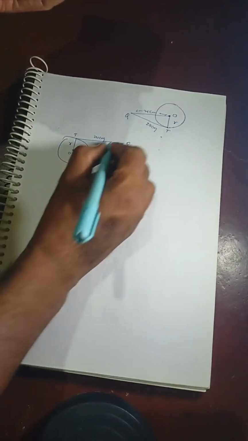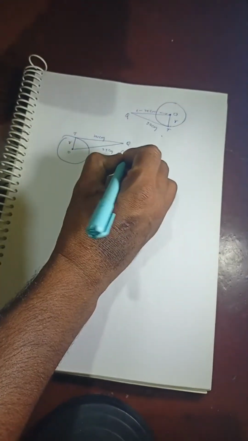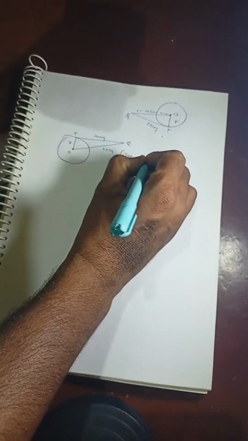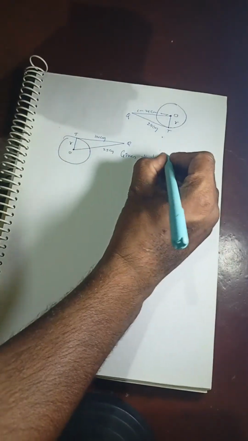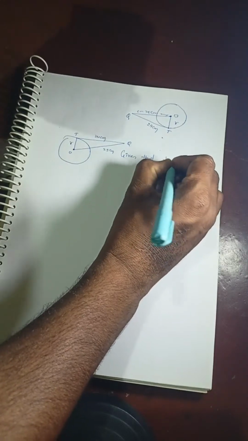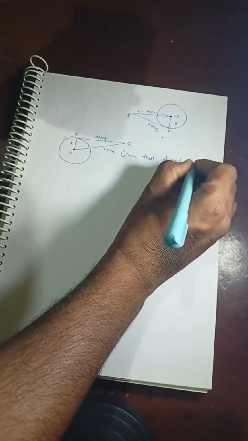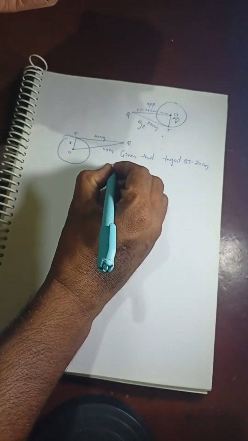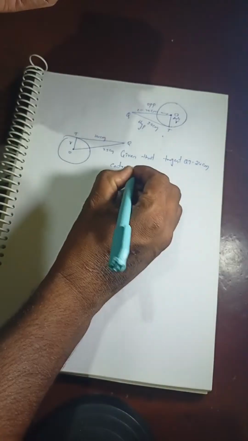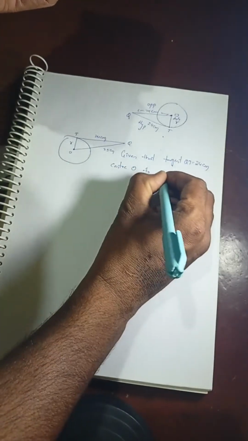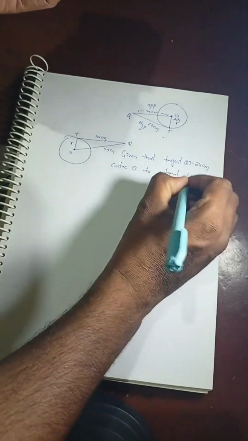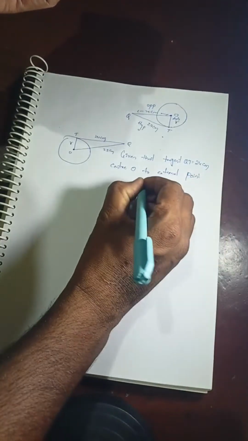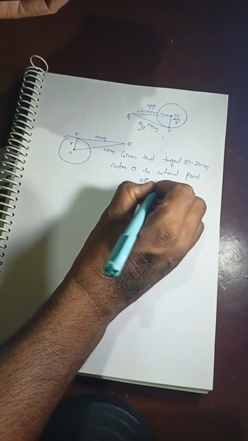Now see what we are going to write. We have to find out the radius. Given that the tangent QT is equal to 24 centimeters, so it is the hypotenuse, this one is the opposite and this becomes the adjacent side, and given center O to external point, that is OQ is equal to 25 centimeters.